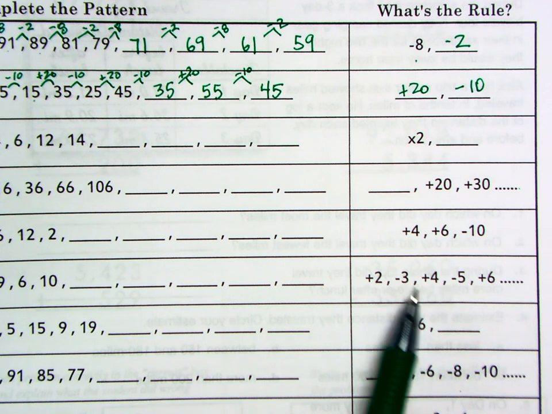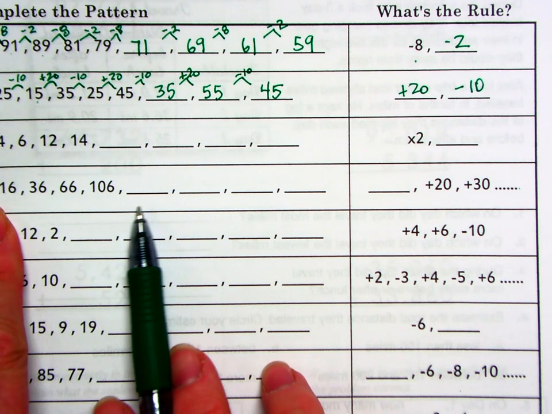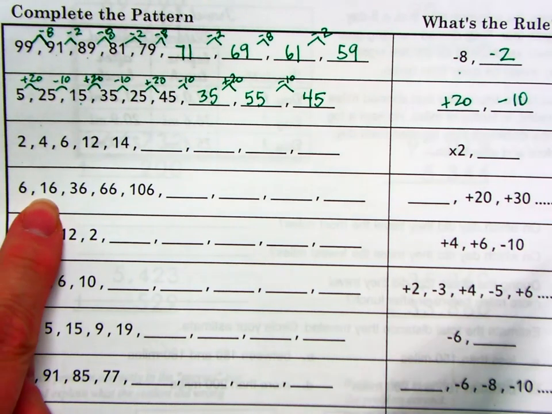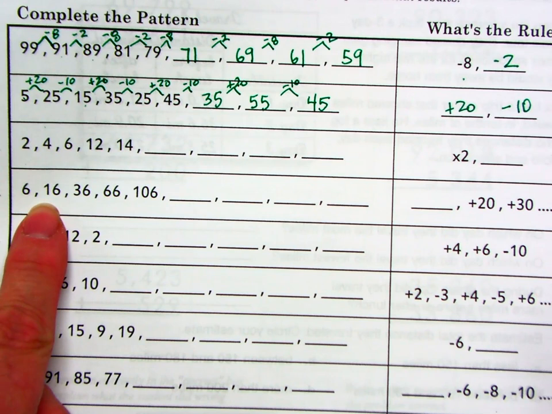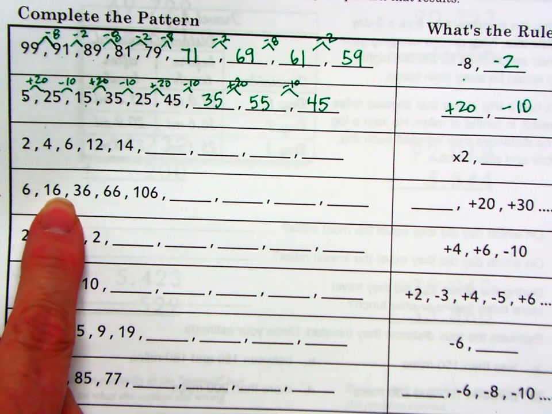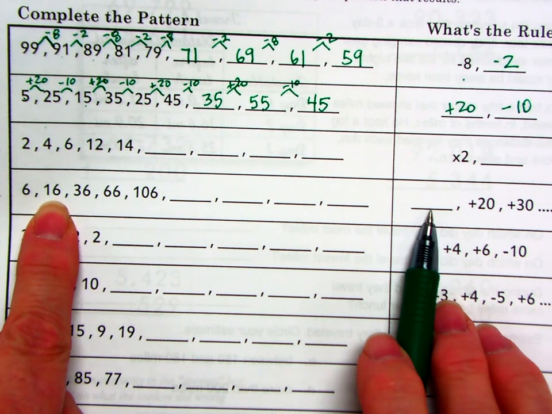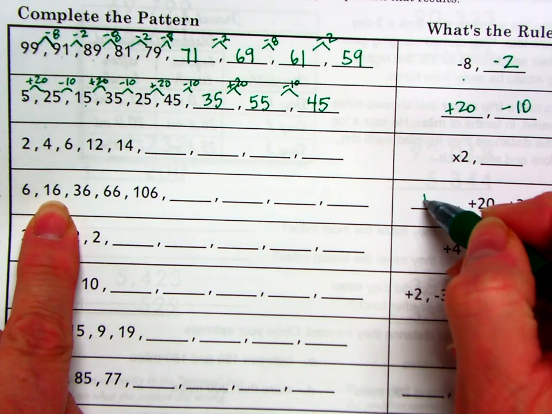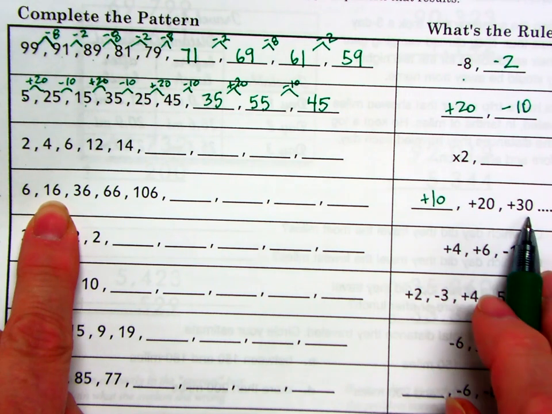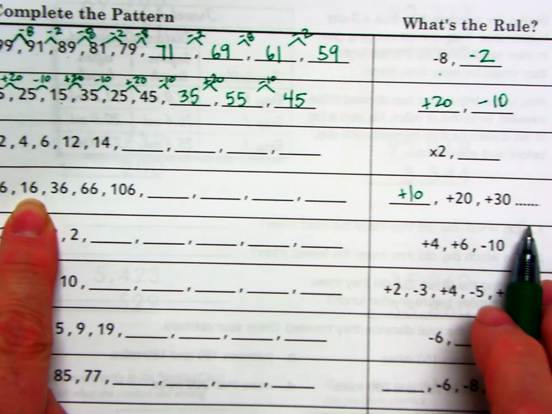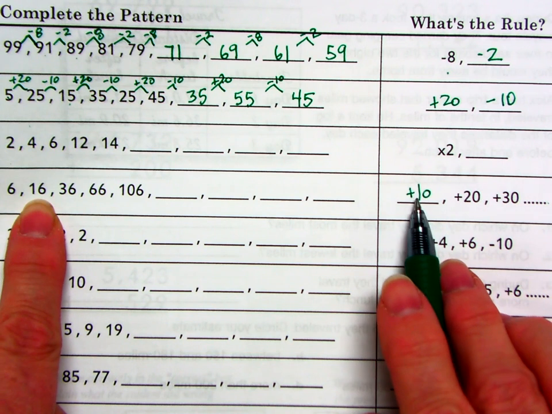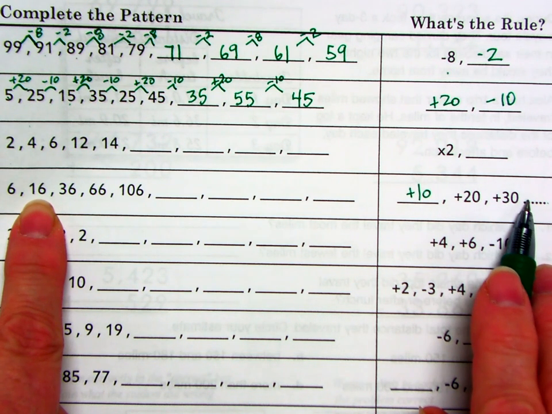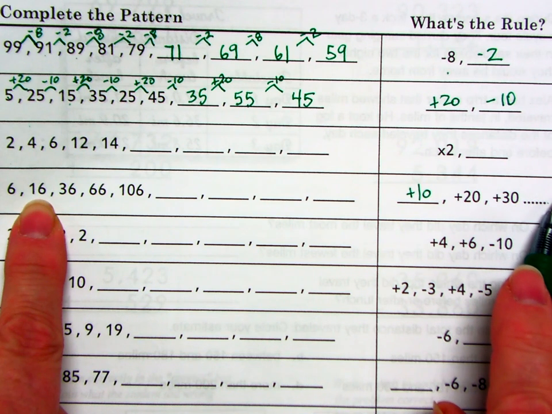So let's just jump down here to number 4 and just figure out what the beginning of this rule is. So I'm going from 6 to 16. There isn't anything I can multiply by, but I can add 10. So if I put here plus 10, that looks like it would make sense for this pattern, that it might be plus 10, plus 20, plus 30. But if it's a continuing pattern and not a repeating pattern, I'm not going to go back to plus 10. Instead, after I do plus 30, I'm going to do plus 40, plus 50, plus 60, plus 70, and so on.